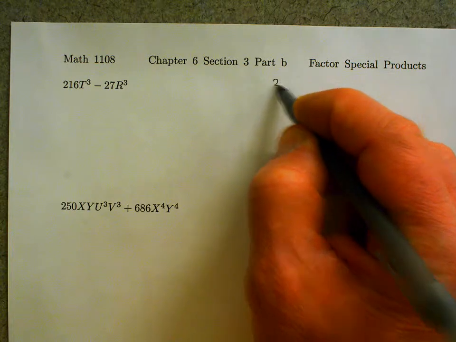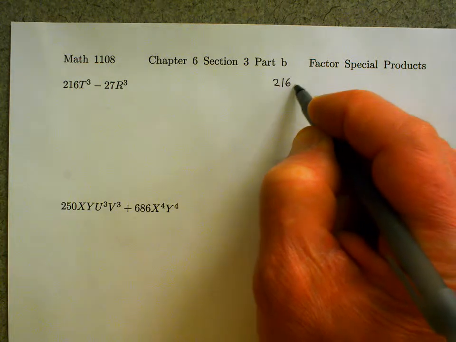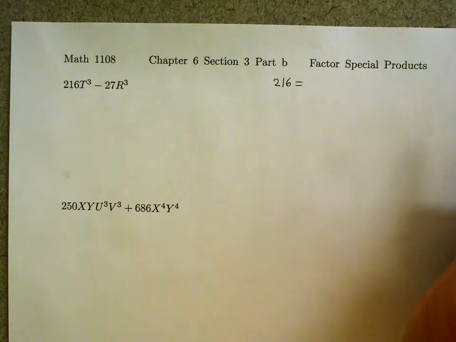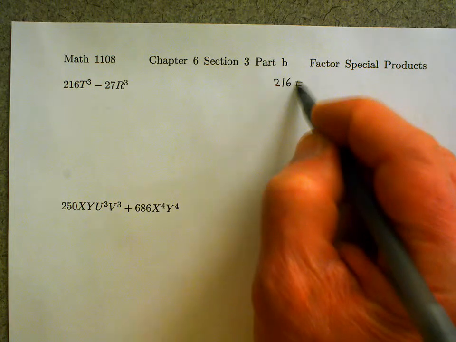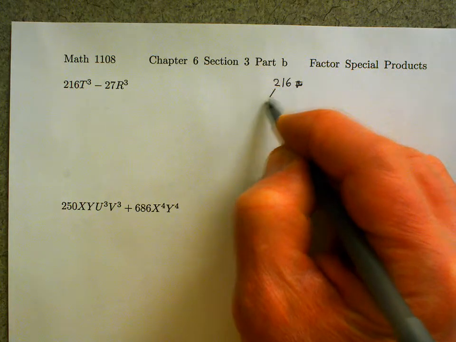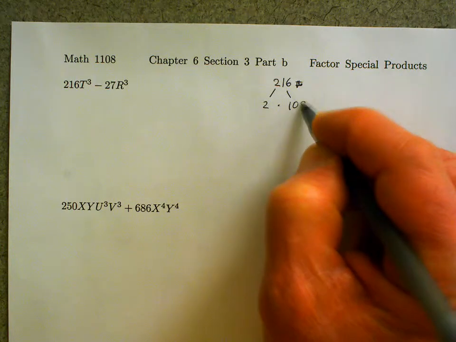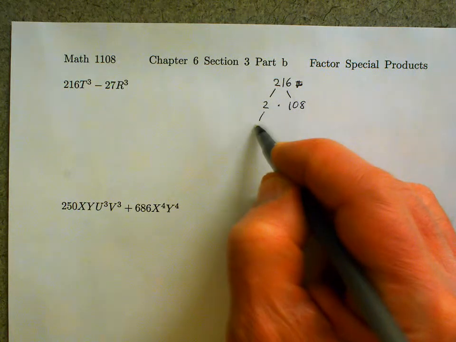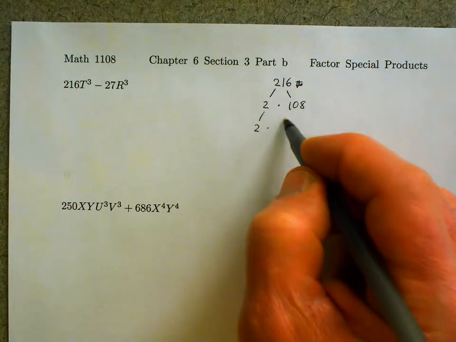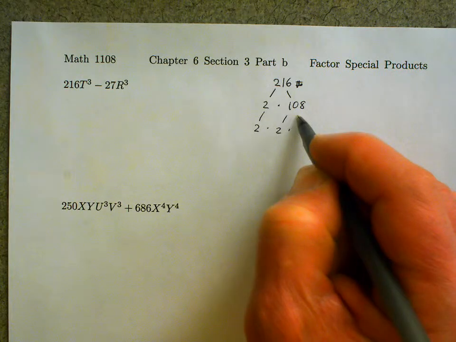So 216. Well, let's do a factoring tree. So this is 2 times 108. Bring down the 2. 108 is 2 times 54.